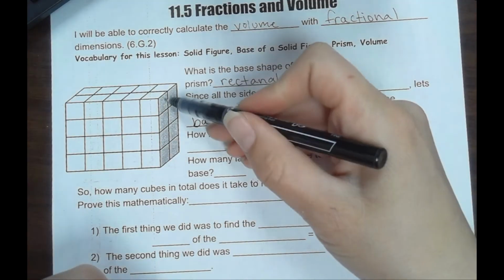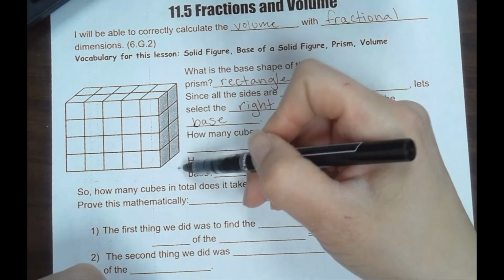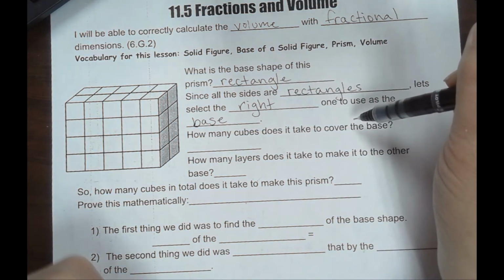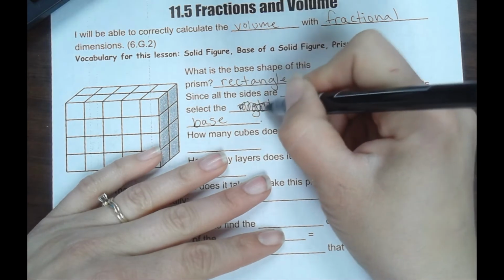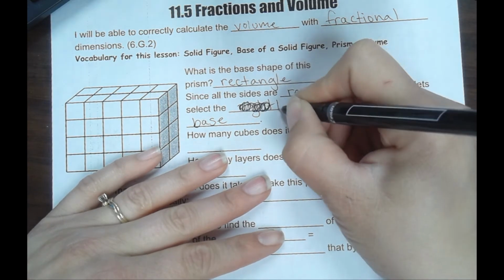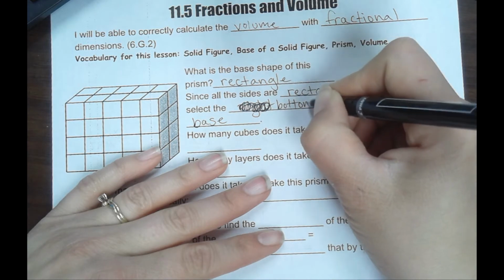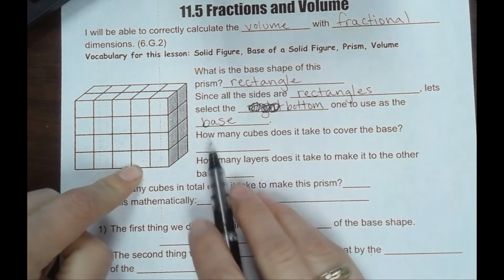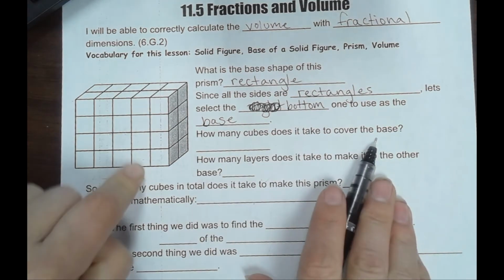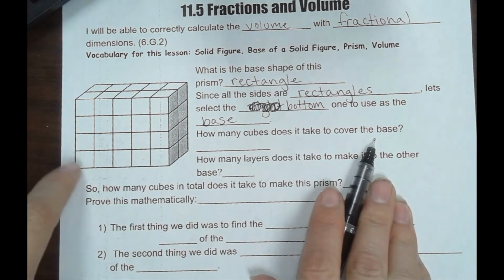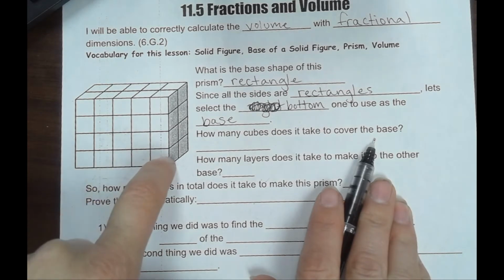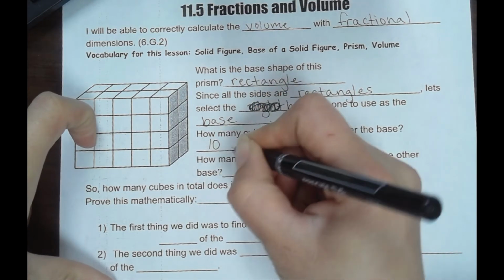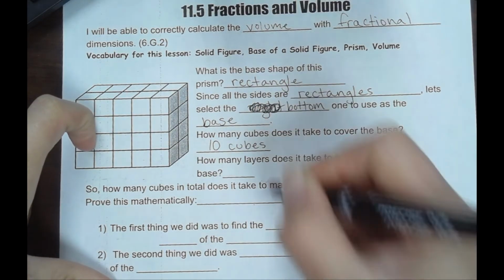So if I'm selecting this as the base right here, this one that's shaded, how many cubes does it take to cover? You know, I'm changing it. Let's use the bottom one. It's just easier for our brains to visualize. We'll use the bottom one for the base. Okay, so let's visualize this bottom layer. How many cubes does it take to cover the base? So if I'm covering this bottom layer, it's going to take 1, 2, 3, 4, 5, but then another row of 5 on the bottom. This would take 10 cubes to cover that bottom layer.